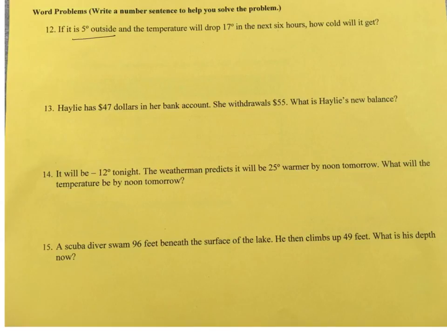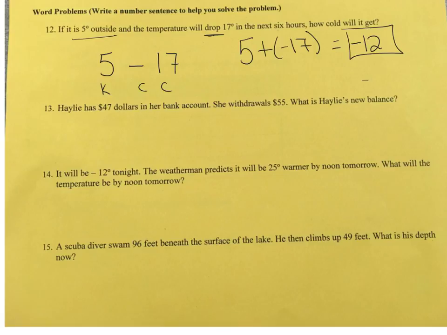So it says, if it is 5 degrees outside and the temperature will drop, meaning it's going to go down. So I have 5 degrees and it's going to drop, which would be subtracting 17 degrees. In the next 6 hours, how cold will it get? So then we have to do our keep, change. So we have 5 plus a negative 17, which will give us a negative 12 if you do 17 minus 5. And it's going to be 12 degrees for your label.